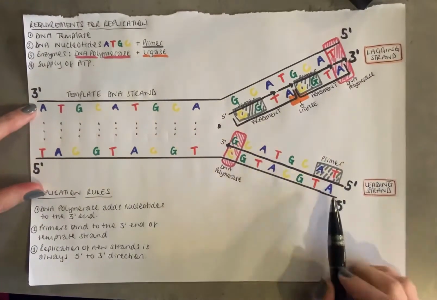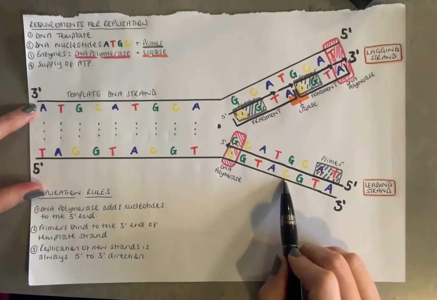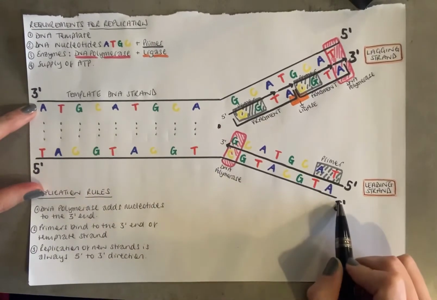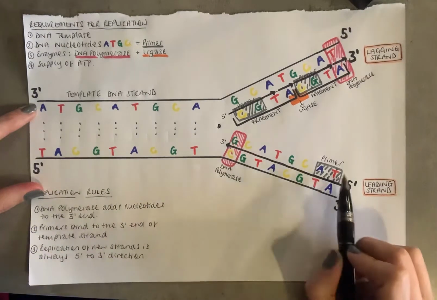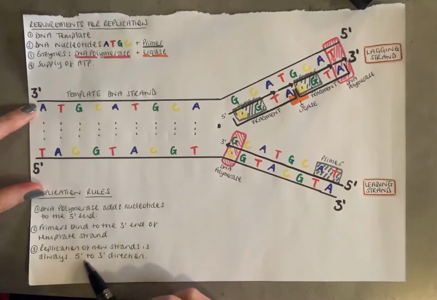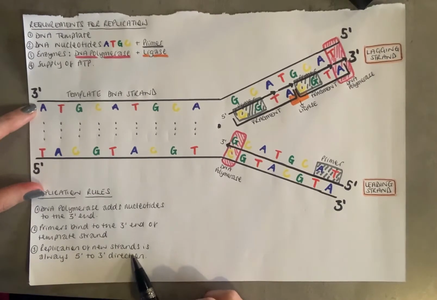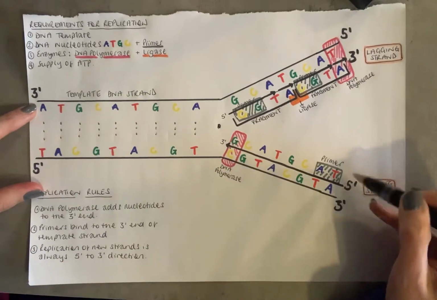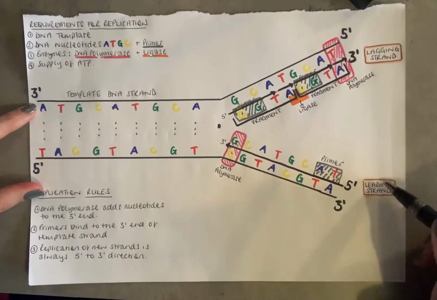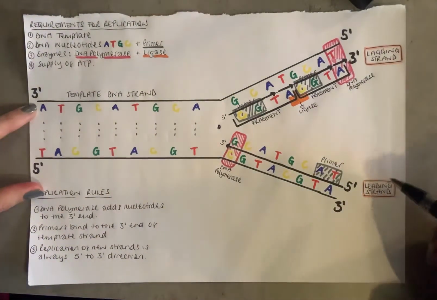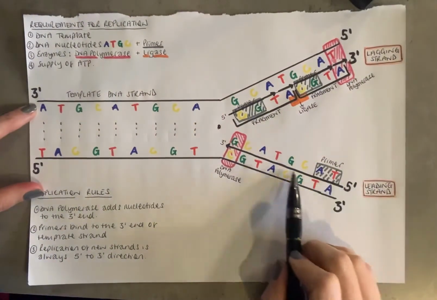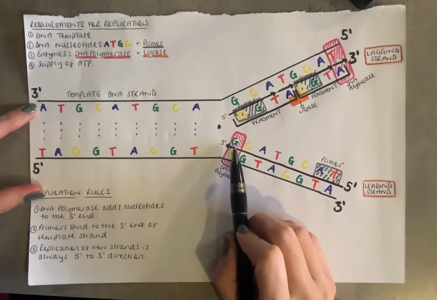Remembering at all times that if this is the template strand, this is the 3' end, our final rule is that it always has to be replicated in the direction of 5 to 3. In this strand, our leading strand, the way to remember it is that a leader is a person that goes forward and is meant to inspire somebody. So the leading strand is always replicated first.